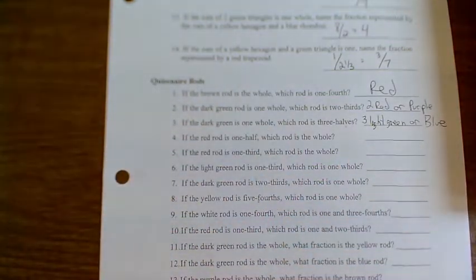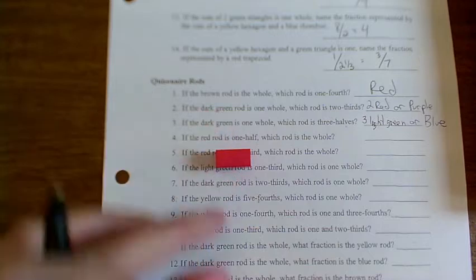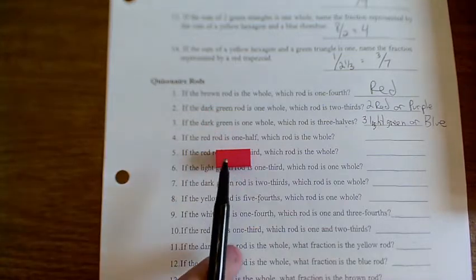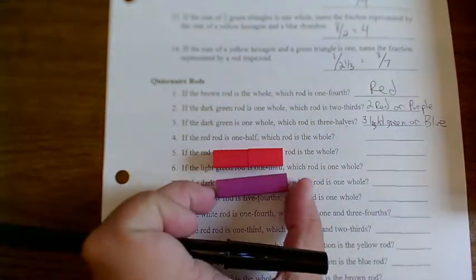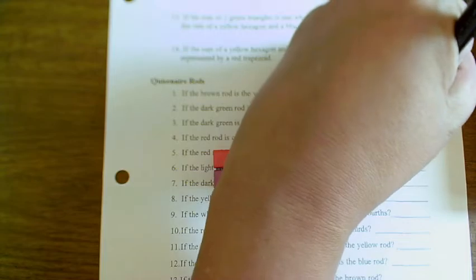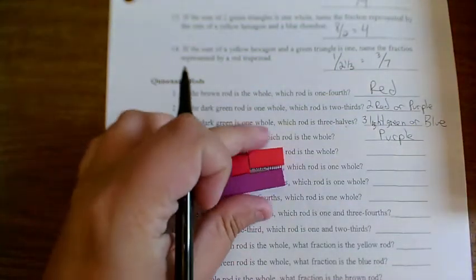Okay. Let's see. If the red rod is 1/2, which rod would be the whole? So if this is one piece you have and you need 2 of those pieces to make the whole, the one that's equivalent to that would be purple. So purple would be the whole if red was half.